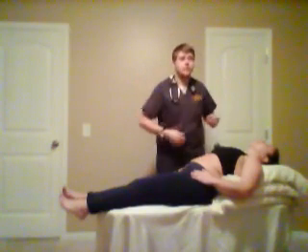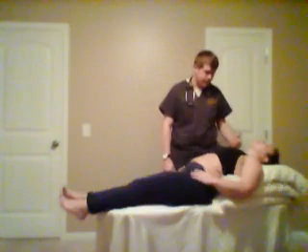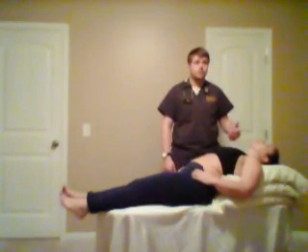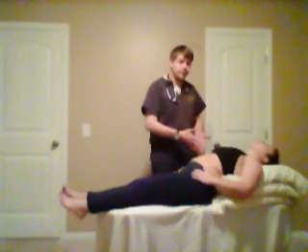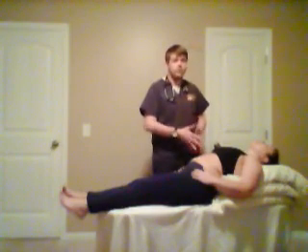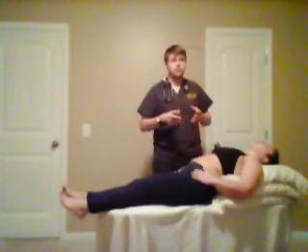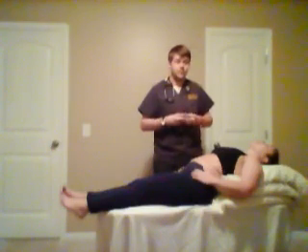S2 is best heard at the pulmonic valve, which is the second intercostal space on the left sternal border. And that correlates with diastole, which is the closure of the semilunar valves. And then at the apex of the heart, we best hear the mitral valve, and also S1, which correlates with the closure of the AV valves.